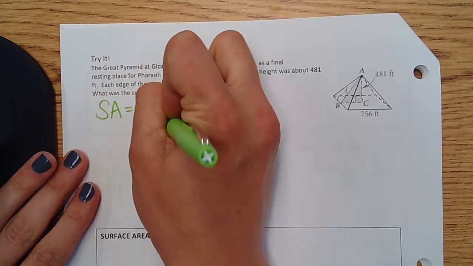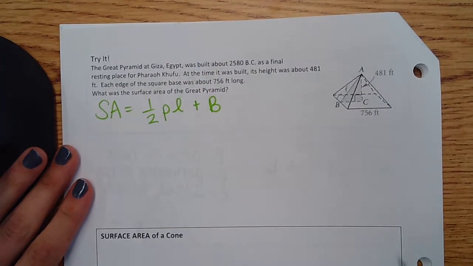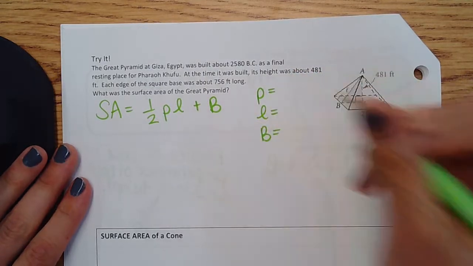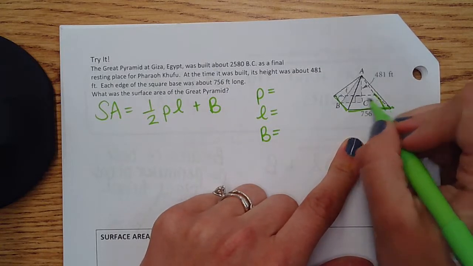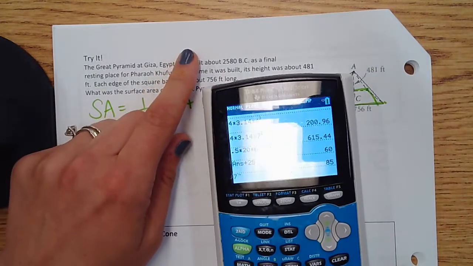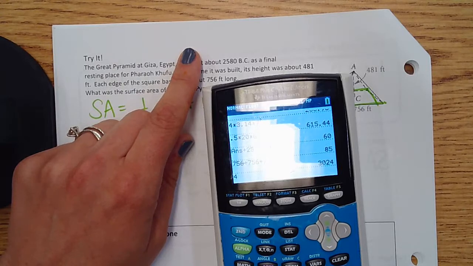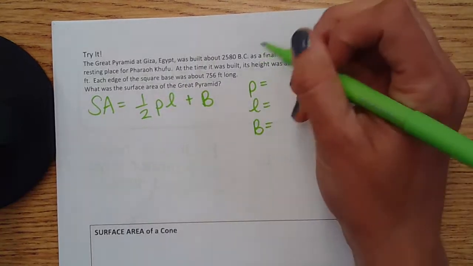Surface area is 1/2 the perimeter of the base times the slant height plus 1 area of the base. So let's identify what we have and what we need. Perimeter of the base. Well, it's a square base, so they gave us this as 756. So all of these are 756. So we're going to add them together 4 times. 756 plus 756 plus 756 plus 756, which you all know is 4 times 756, 3,024.